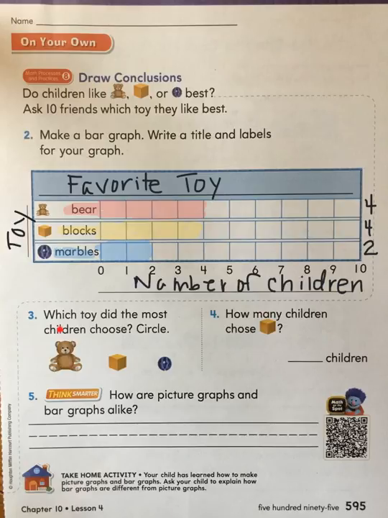All right, let's look. Which toy did the most children choose? So we're going to have to circle either bear, blocks, or marbles. So when it says most, that means the biggest number. Well, let's look at our graph.